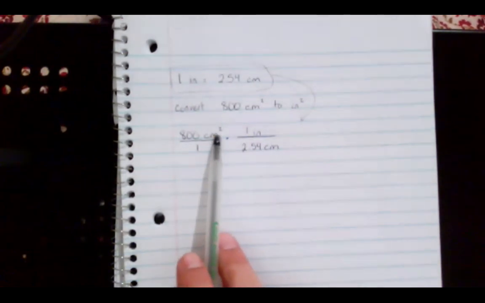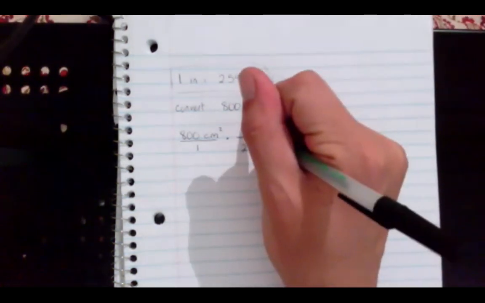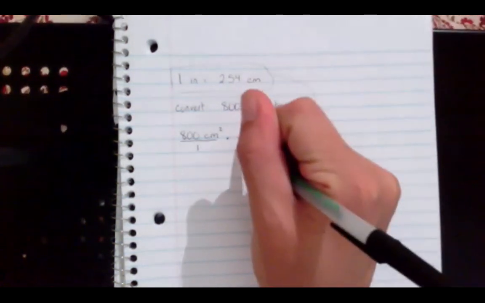Now, unfortunately, these would not cancel yet because here I have a centimeter squared and here I have a single centimeter. So what we have to do is actually raise both of these to the second power in order to get those units to line up.